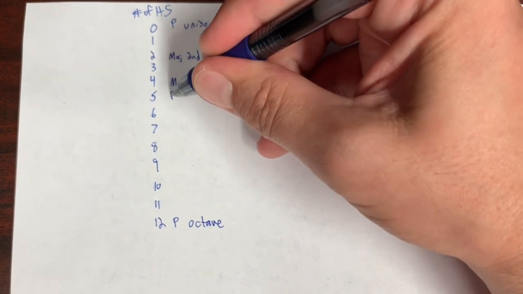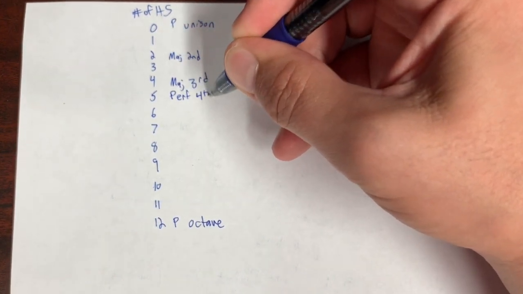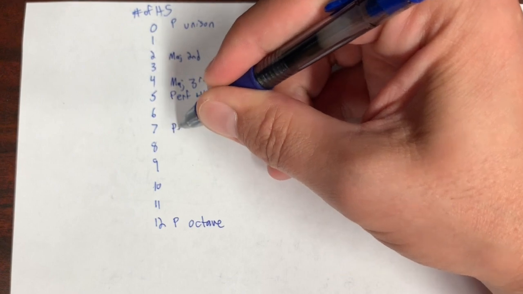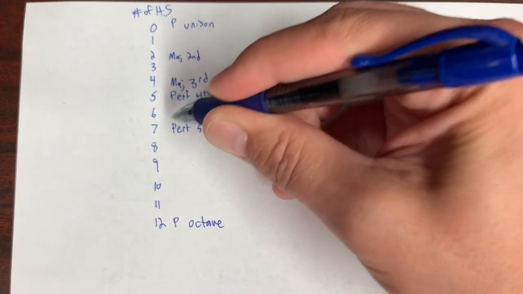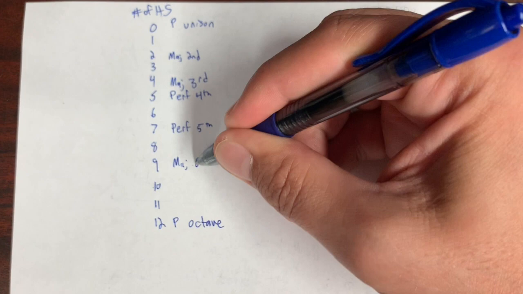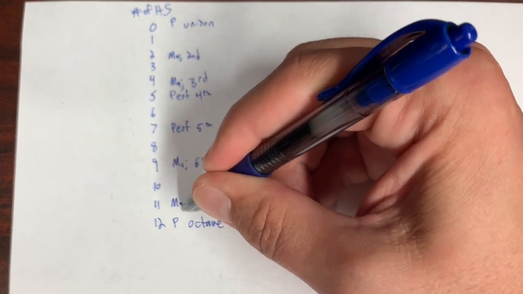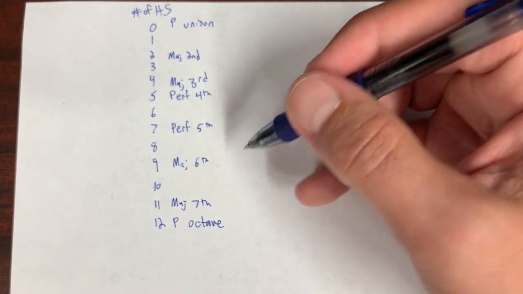Now we go a half step to get to our perfect 4th. Then we go a whole step to get to our perfect 5th. And a whole step to get to our major 6th. And a whole step to get to our major 7th. So see what I mean?